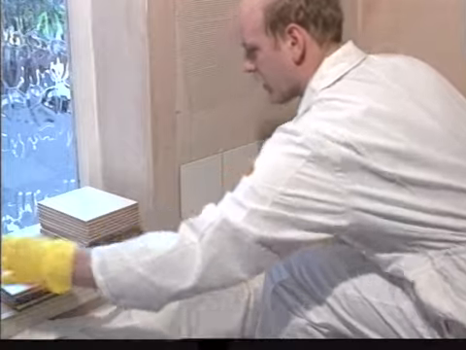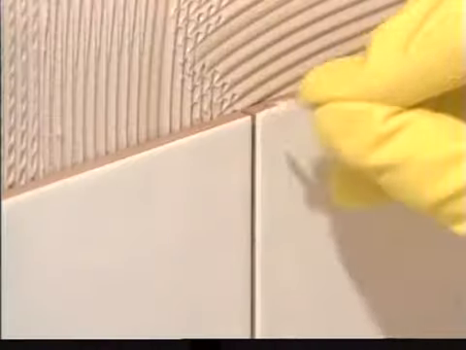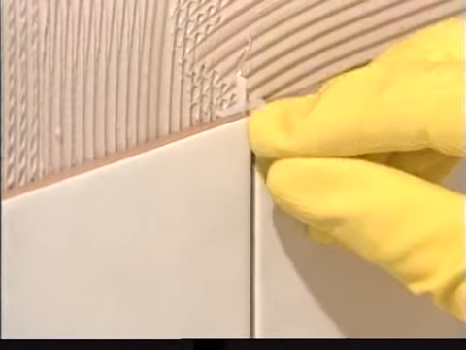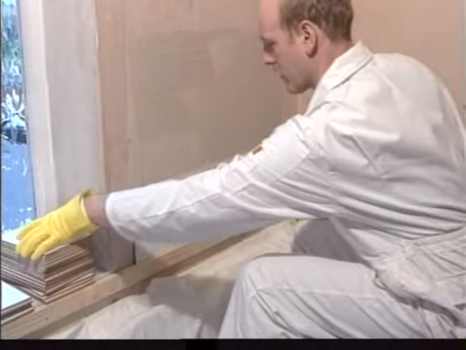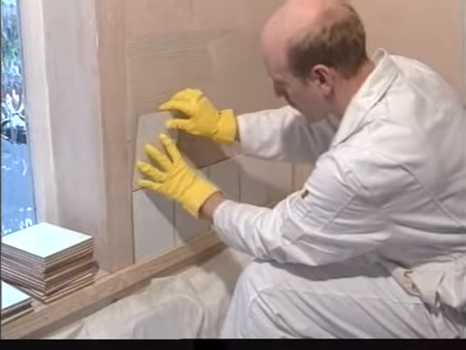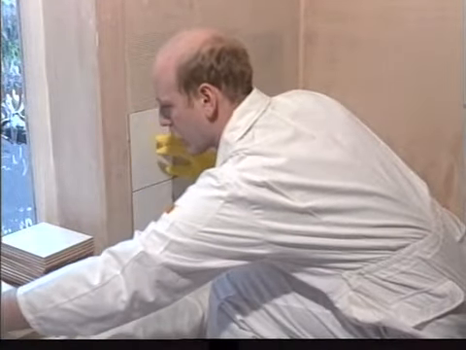The spacers will give you uniform joints throughout. Continue to tile along the horizontal line, spacing as necessary. Begin to tile the second row, spacing as before.